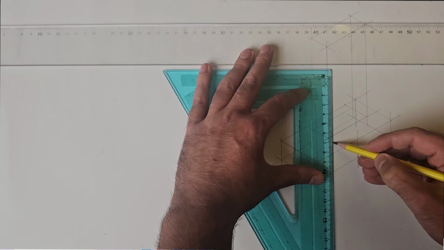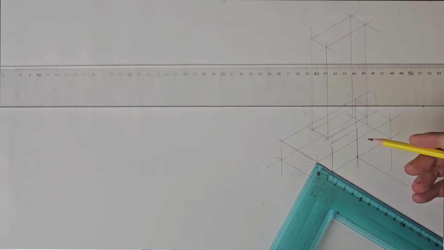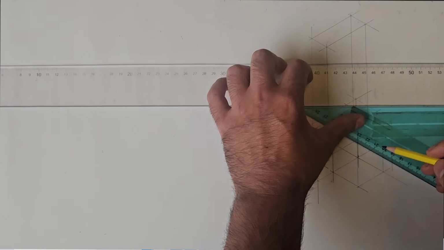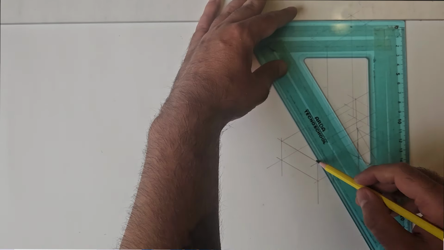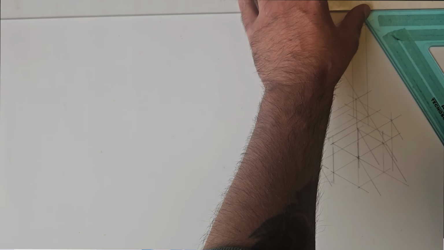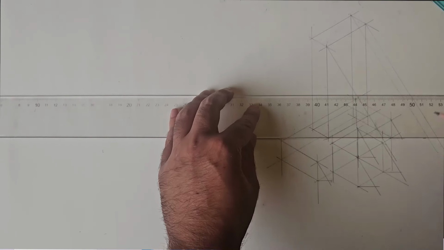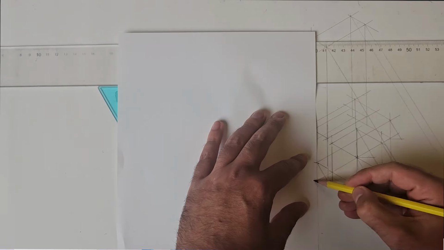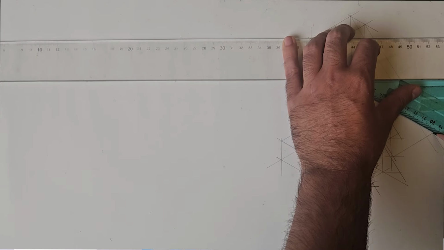I'm going to draw a cube now in the front of our composition. We just have 3 simple volumes for our composition. We're going to draw the cast shadows for them, and then we're going to hatch everything. It's a very simple introduction to shadows and to axonometrics.